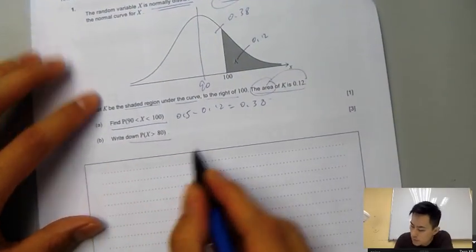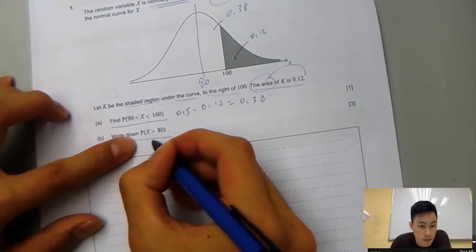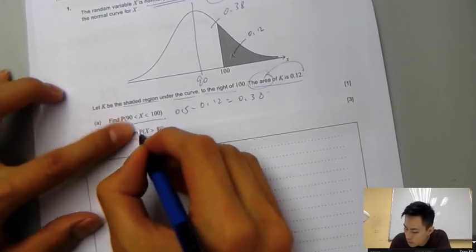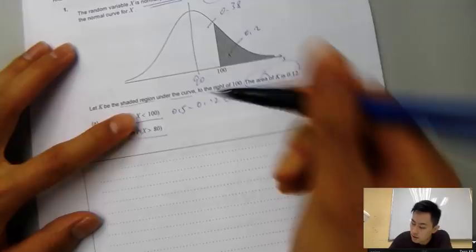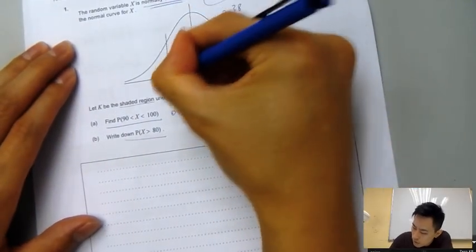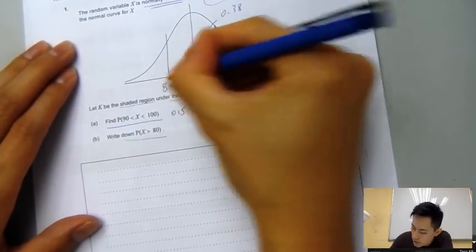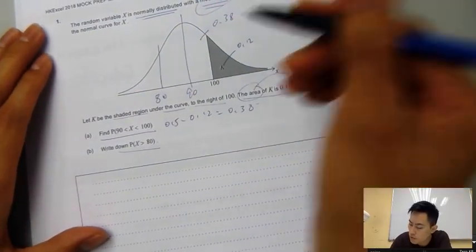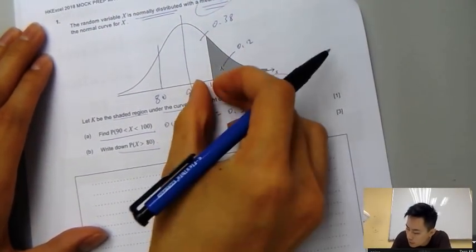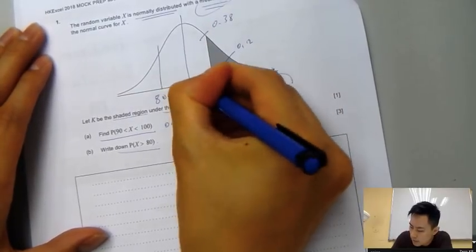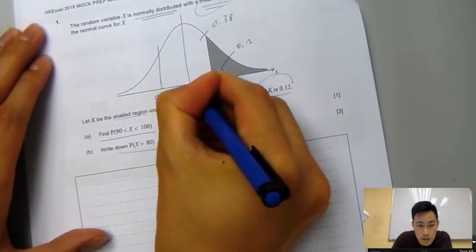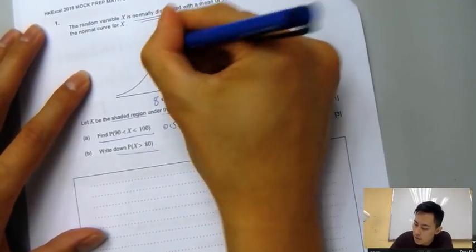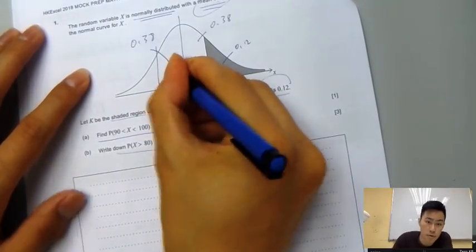And also question B, this is what most students struggle with. Write down the probability x is bigger than 80. So where is 80? 80 is right here. Most students get stuck here because they don't understand the concept of the normal distribution. So 90 to 100 is a 10 difference, right? 80 to 90 is also a 10 difference. That implies they will have the same area, the 0.38 right here.